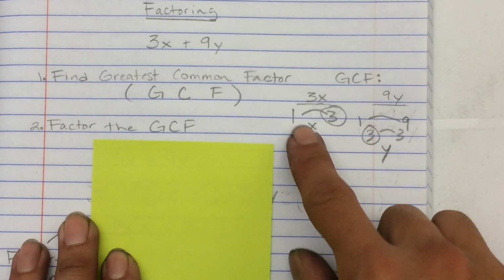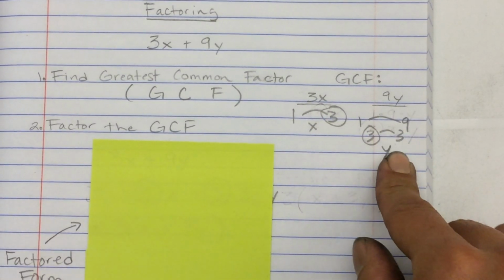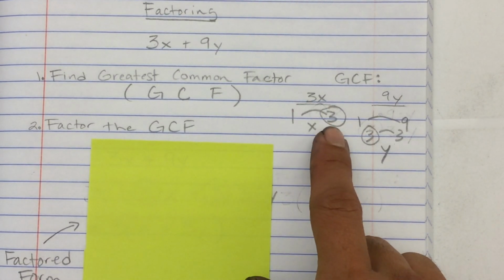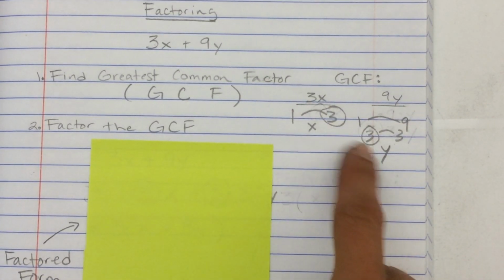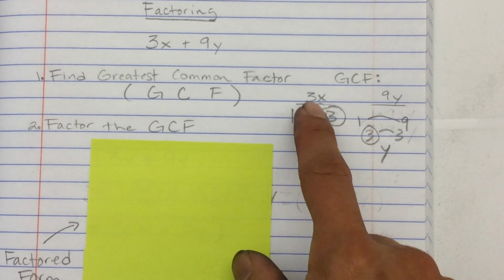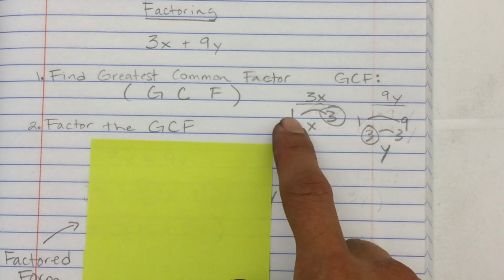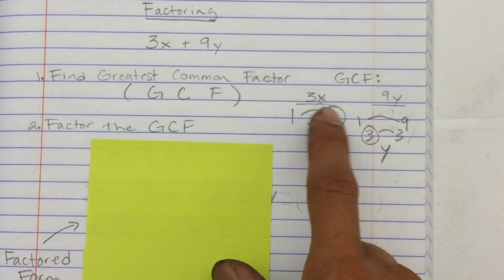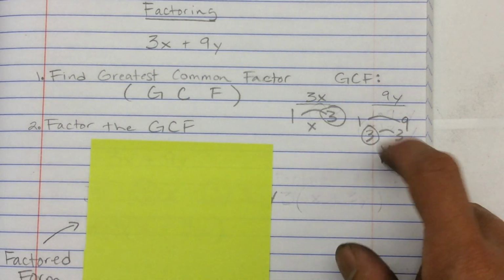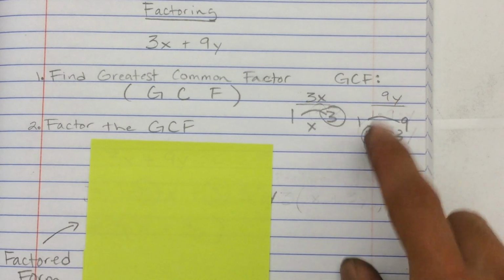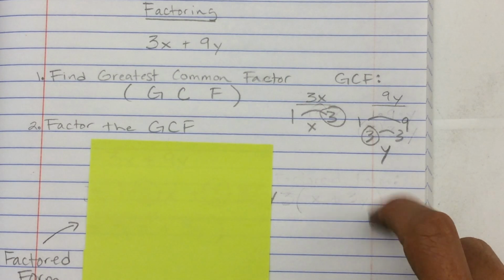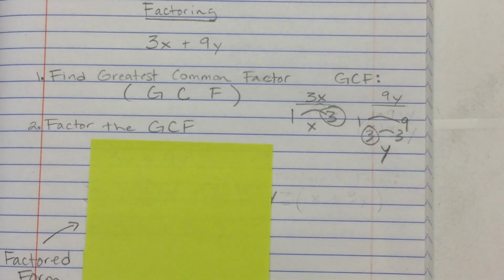We can do this using factor rainbows. Here, the greatest common factor of 3x and 9y is 3. The reason for that is, first, we found factors of 3x. The only numbers that multiplied to make 3 are 1 and 3. And we also have this variable x. The numbers that multiplied to make 9 are 1 and 9, and 3 and 3. And we cannot forget our variable y.